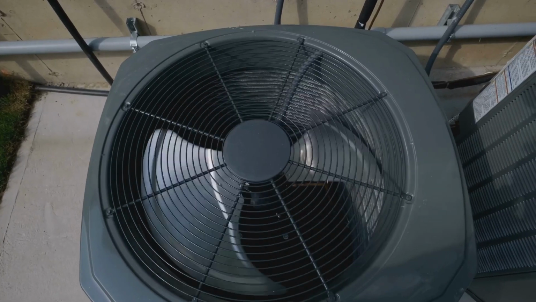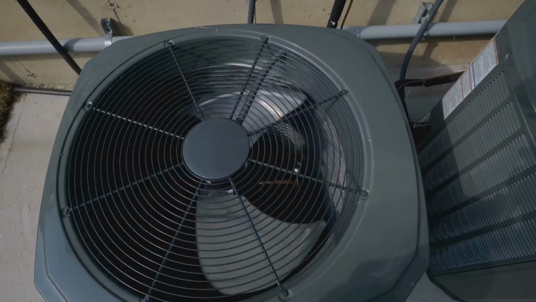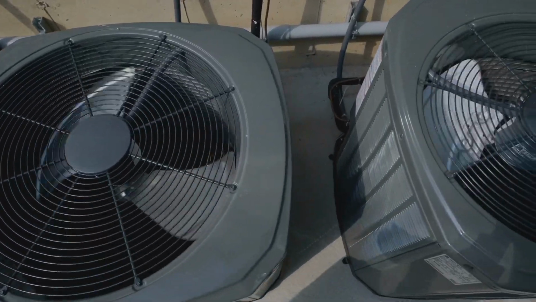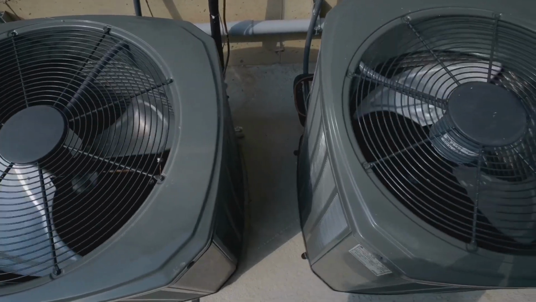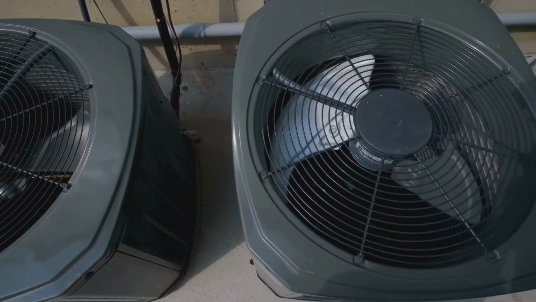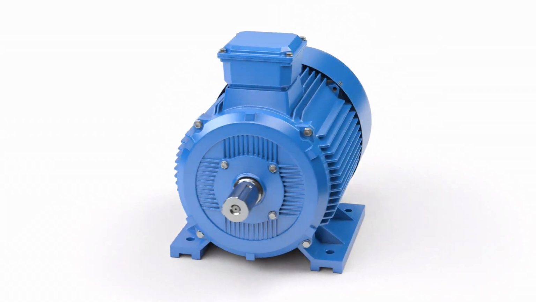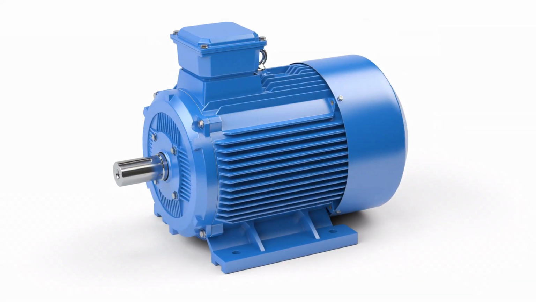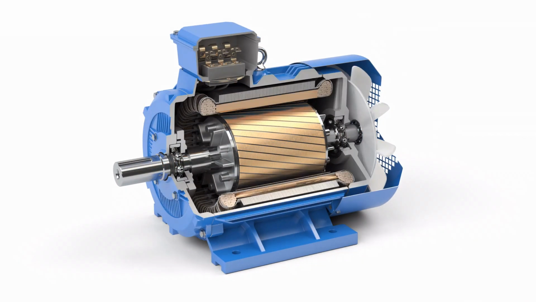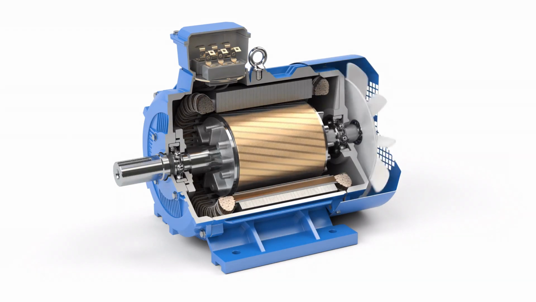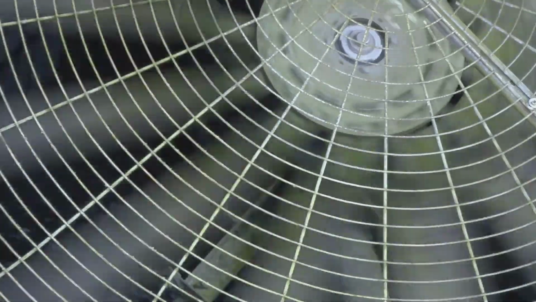Take motor housings, for example. Electric motors generate a significant amount of heat during operation. If this heat isn't effectively removed, it can lead to overheating and potential damage to the motor's components. Motors generate heat during operation, and if this heat isn't removed, it can damage the motor windings. Overheating can cause insulation to break down, leading to short circuits and motor failure. This is why efficient cooling is so important. That's where convection comes in.